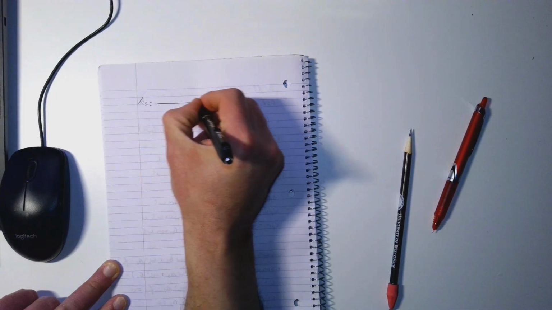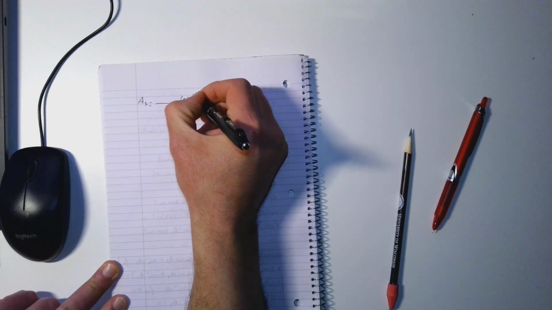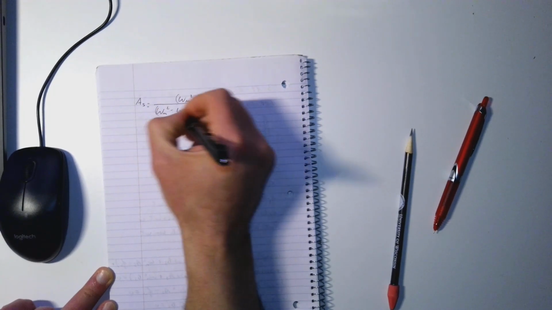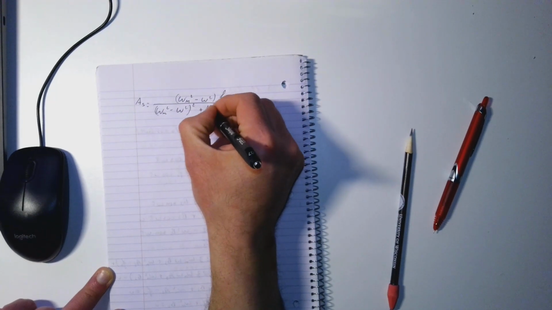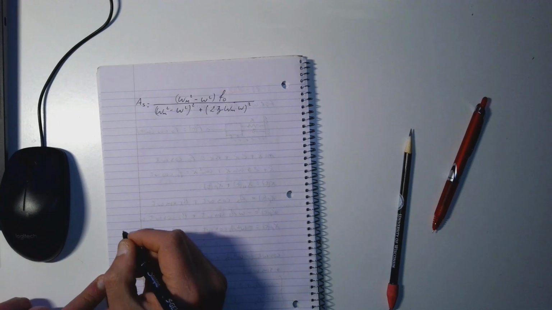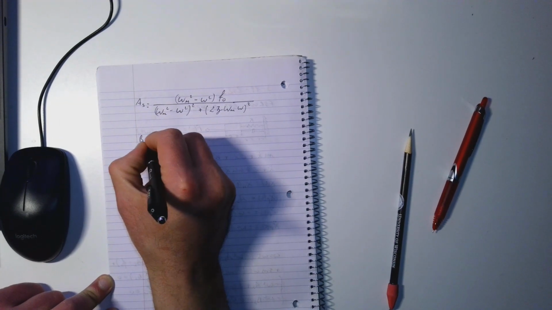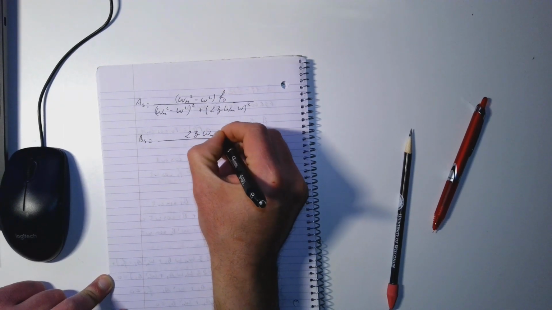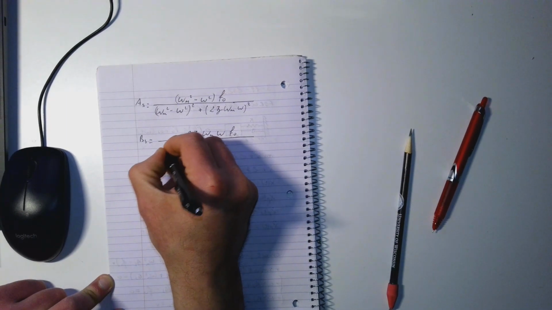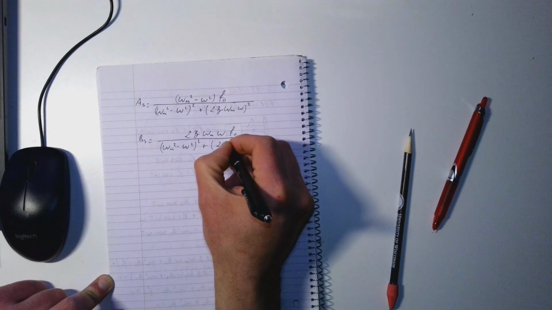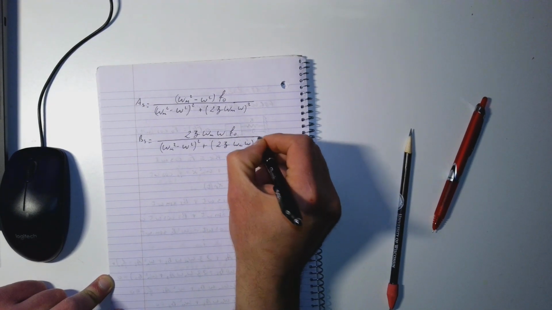to be of the following form. Omega n squared minus omega squared, that multiplies F0, and then at the denominator we have omega n squared minus omega squared, this is also squared, plus 2 zeta omega n omega squared. For the other constant, which is Bs, we have 2 zeta omega n omega F0, and then in the denominator we have omega n squared minus omega squared, squared, plus 2 zeta omega n omega squared.